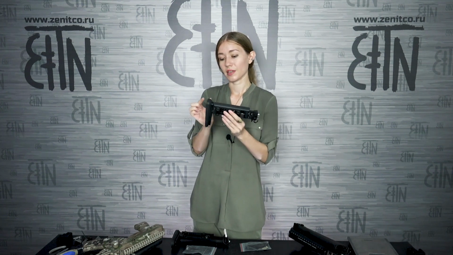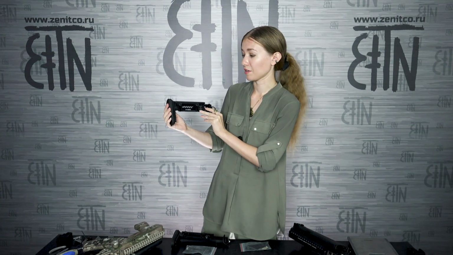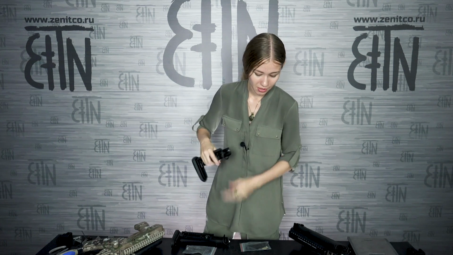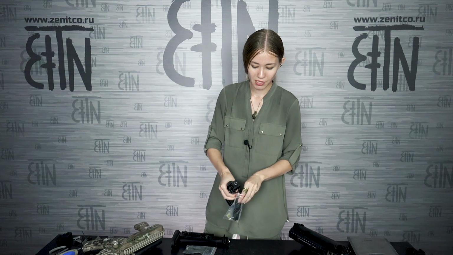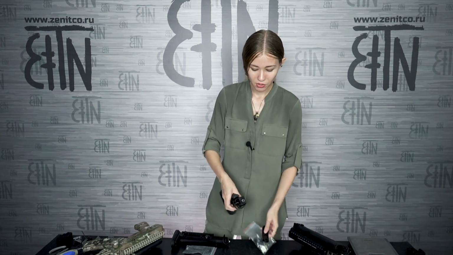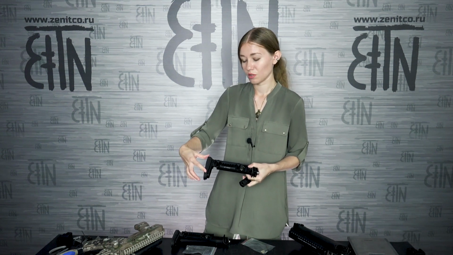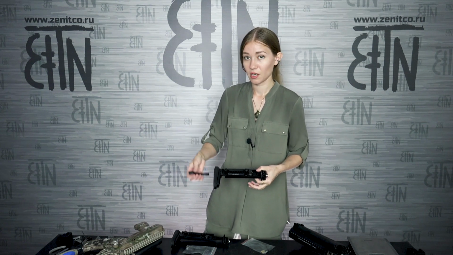Let's discuss the adjustments. First of all, the butt pad. Here we have a wide one. In the kit there is also a narrow one. It is very easy to replace it. You need to unscrew 3 screws on the butt pad and replace it. I will show you now.